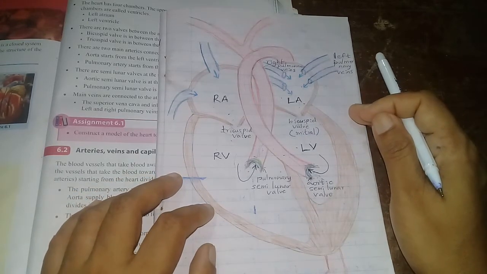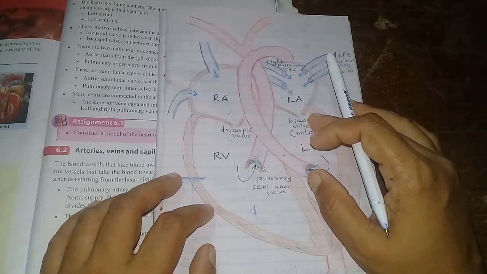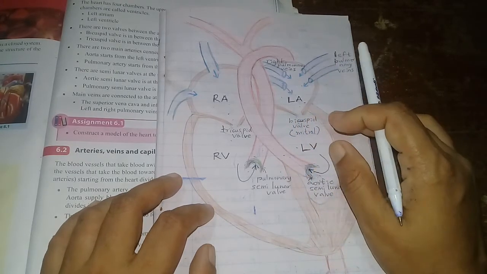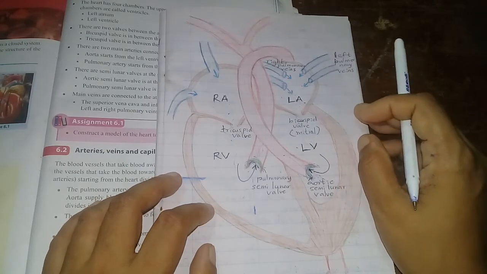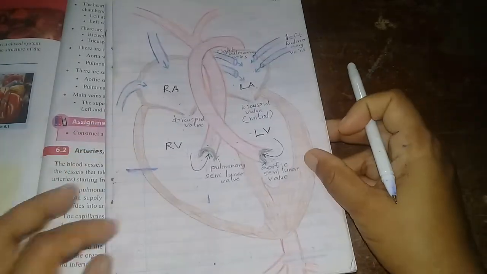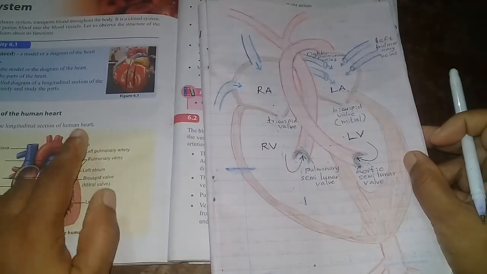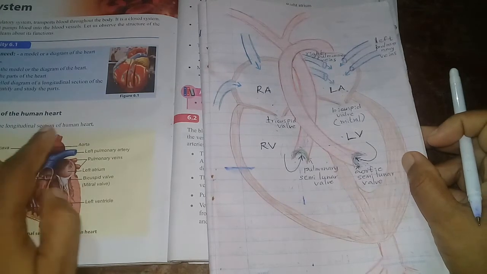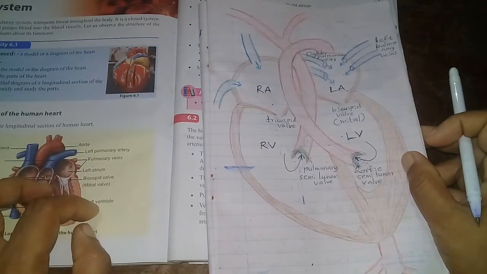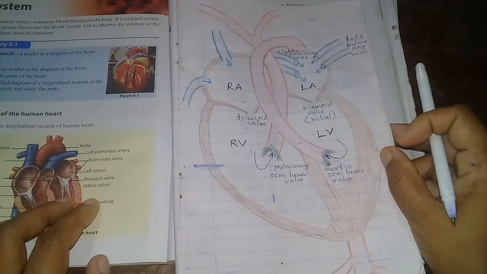Now it is expected that you label the parts of the heart, and you should have that skill. So here in your textbook also the diagram is given and it is labeled, and go through these names and study again properly. You can study it properly, right?